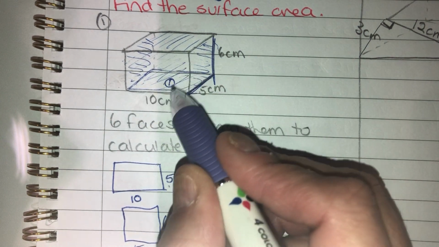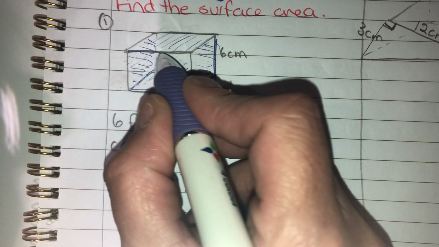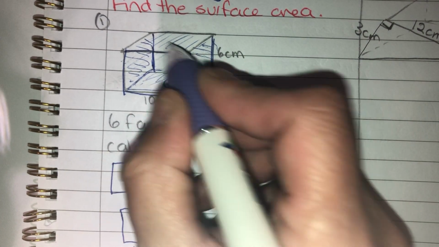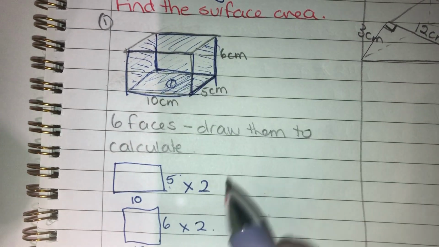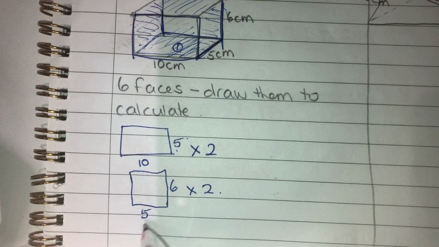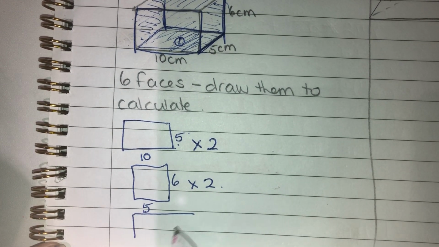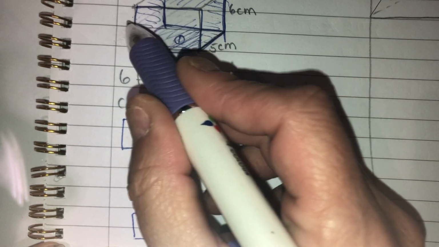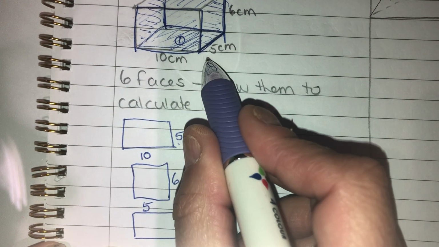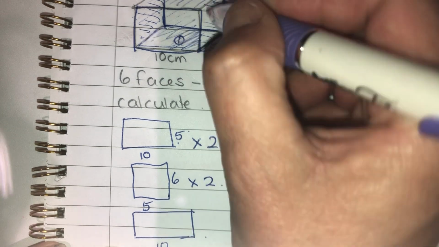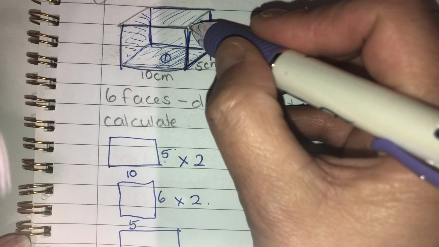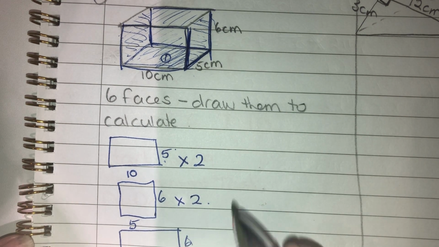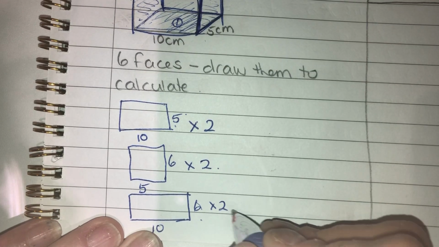Now it's getting difficult to see. So the front here. And, of course, we have the same one at the back as well. So now you've got to think 3D and not get confused. So now we're thinking of the front of this box. So we have 10 along the bottom, and what is this here? Well, it's going to be the same as this, which is 6. And we have 2 of those.